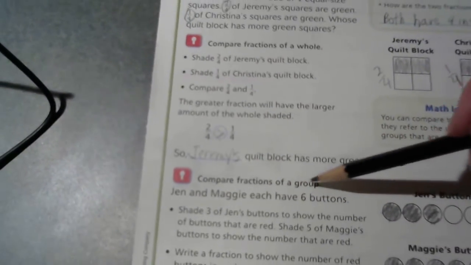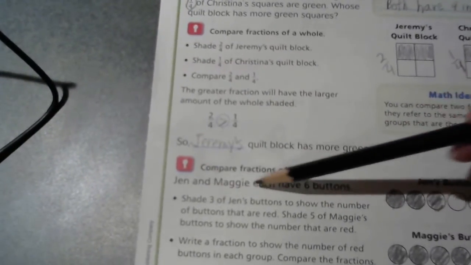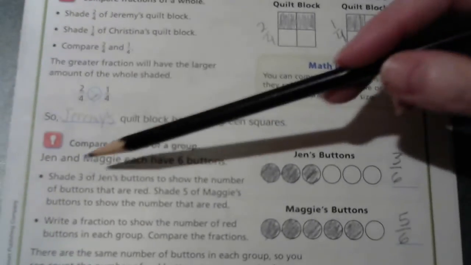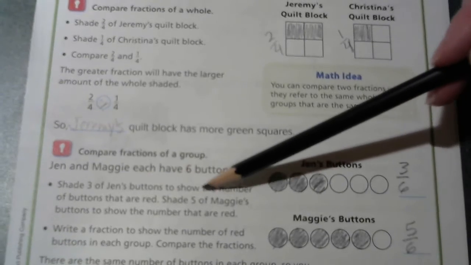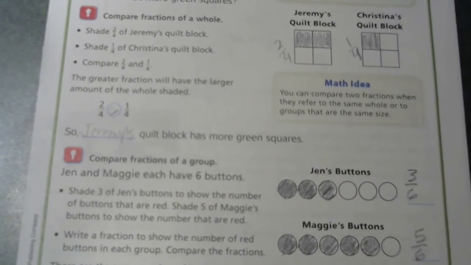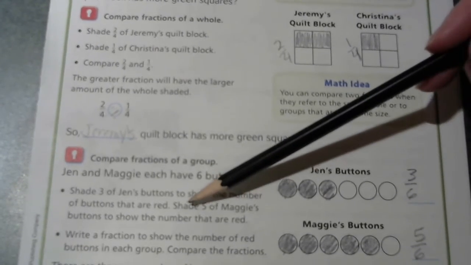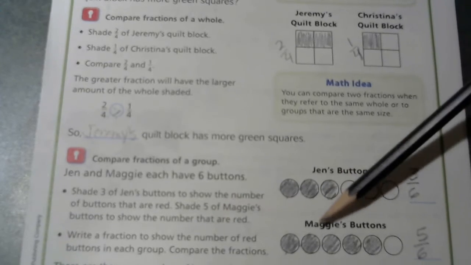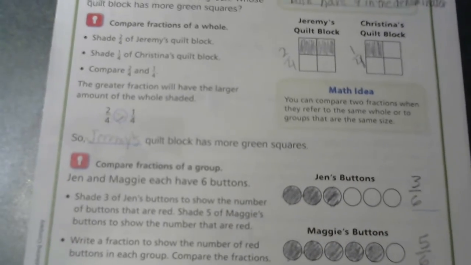Compare fractions of a group. Jen and Maggie each have 6 buttons. Shade 3 of Jen's buttons to show the number of buttons that are red. I shaded 3 buttons to show the number that are red. Shade 5 of Maggie's buttons to show the number that are red. I shaded 5 of Maggie's buttons.